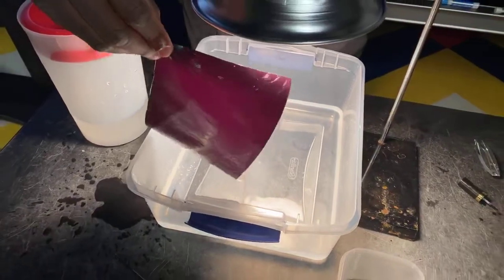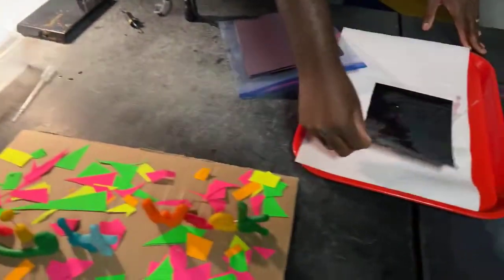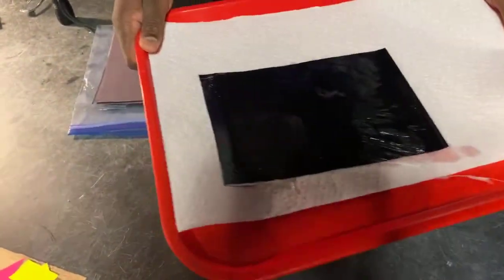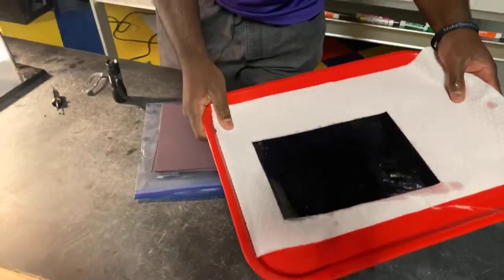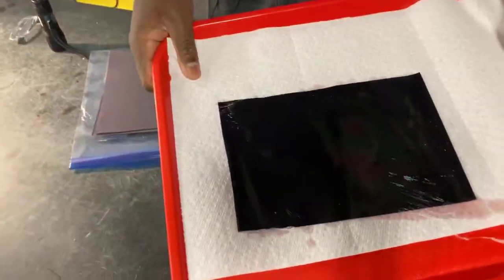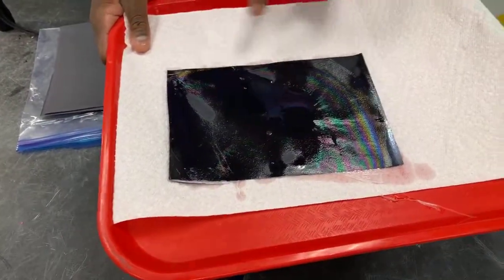And I'm going to place it right here on this tray. You can see the pattern that's there. And notice I have a paper towel so that it helps to dry it faster.